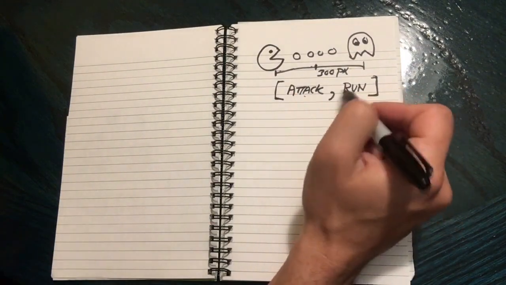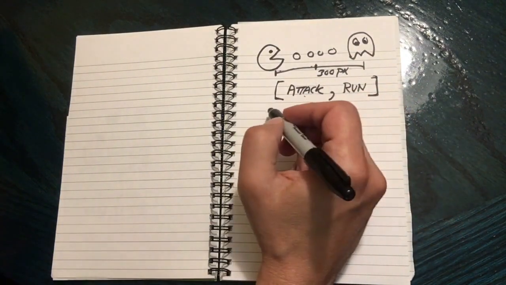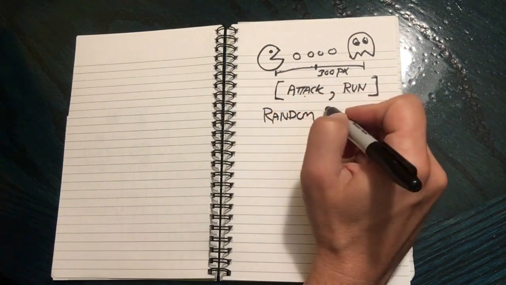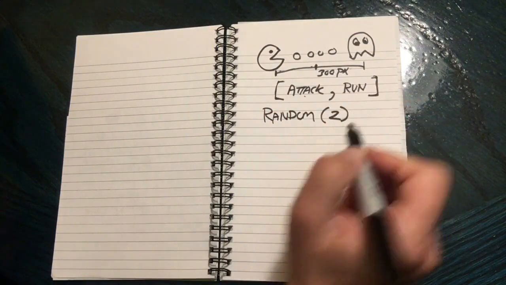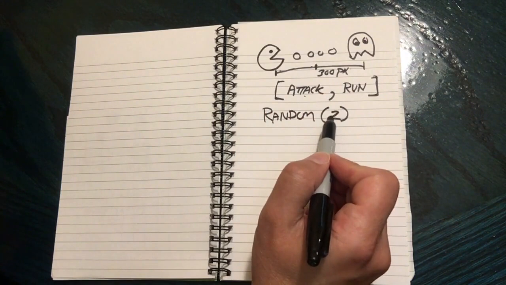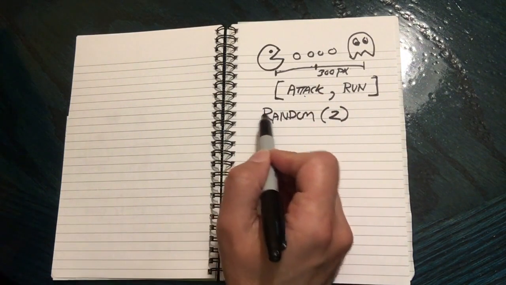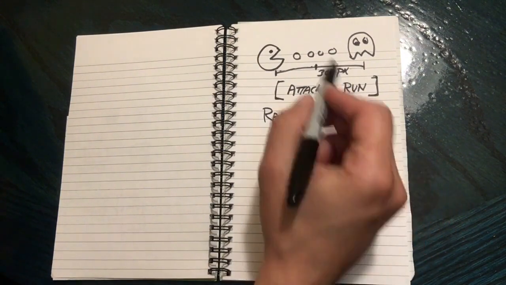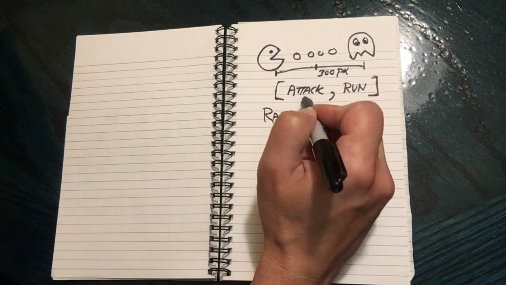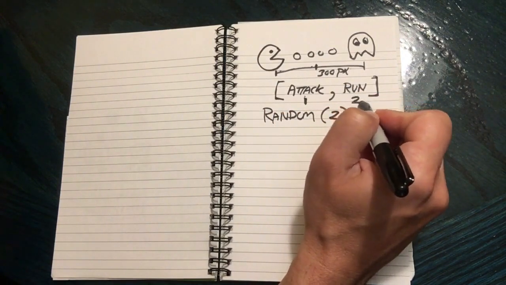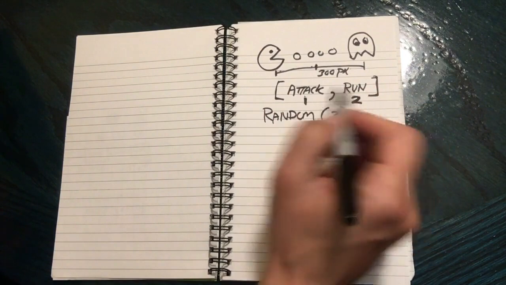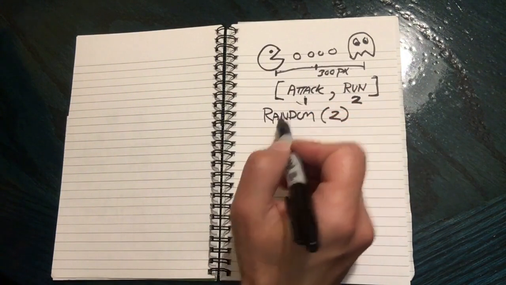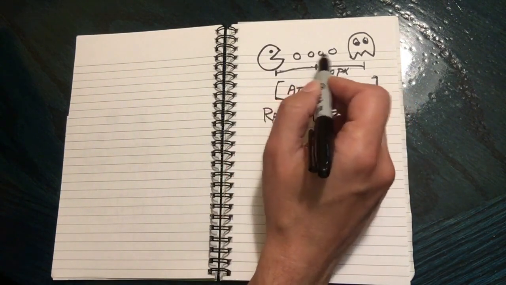So how do we pick an item from this list? Well, in programming, you just choose a random number. So we would do a random, and to simplify this, I'll do random 2. The reason I'm doing random 2 is I'm trying to pick a random number between 1 and 2. So when I run this function, random 2, it's either going to return the number 1 or the number 2. Now notice in this list, attack is in my number 1 position and run is in my number 2 position. Now hardcore programmers will say this is a 0 position and that's the 1 position, but I'm trying to keep this simple.